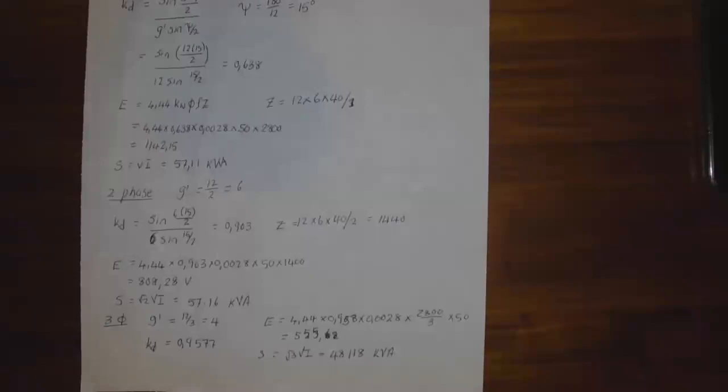Which one? The first and the second one. You just multiplied the 4.4 by the flux, by the KW, by the 50, and I don't see the turns. Now remember, the turns is that one.